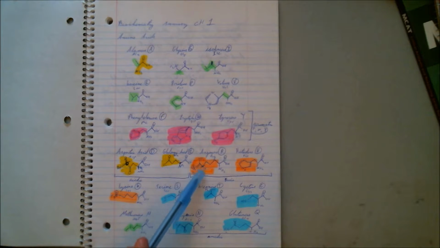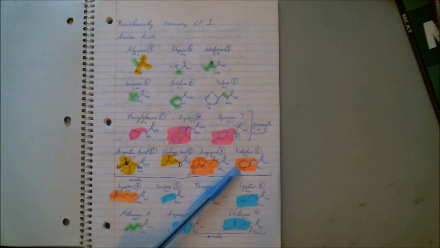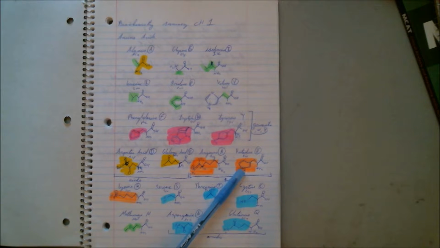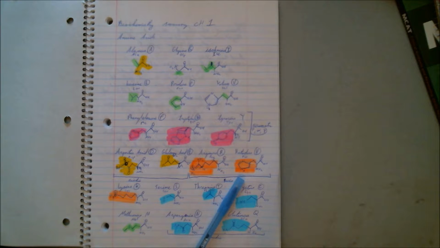And in arginine, there are 3 nitrogen atoms in the side chain, which means the positive charge is delocalized over the 3 nitrogen atoms. It means there's some resonance in there. And in histidine, it's a little bit more complicated since it's an aromatic ring. And on a side note, the ring is called an imidazole.